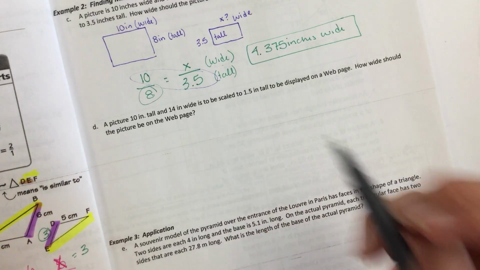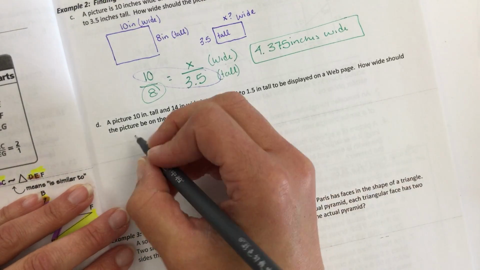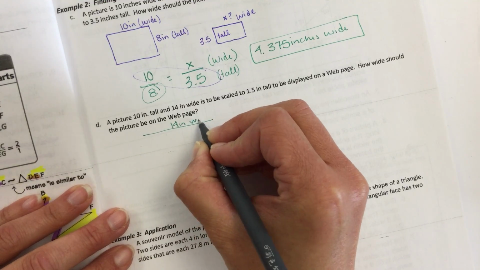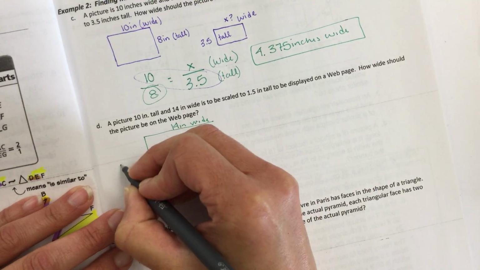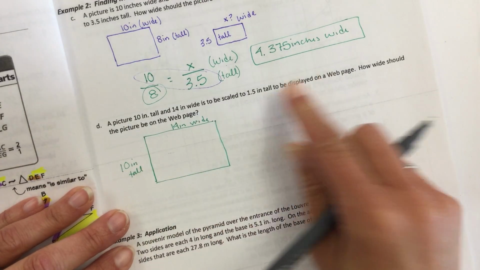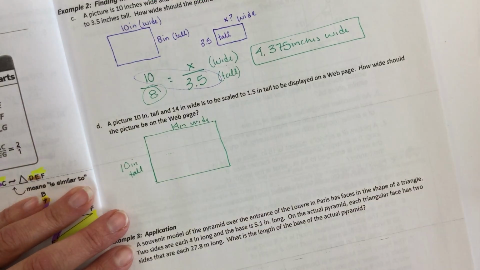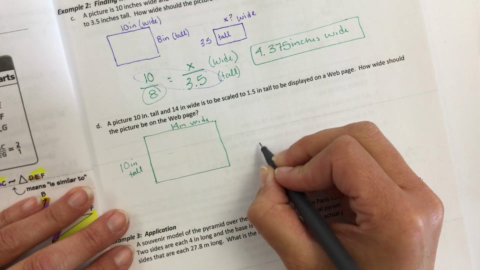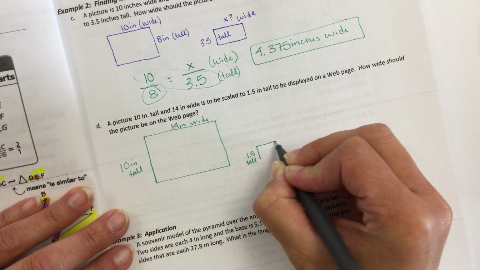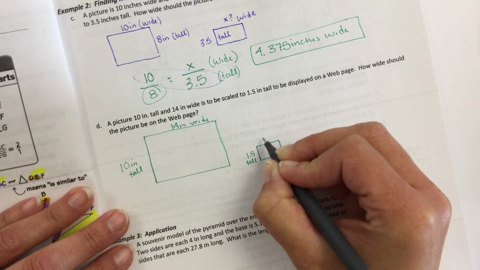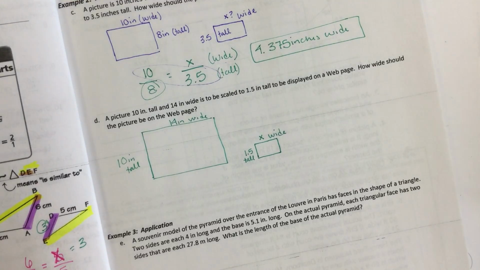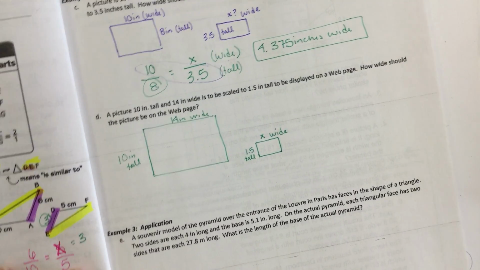Okay, the next one. A picture is 10 inches tall and 14 wide. Similar thing. 14 inches wide. 10 inches tall. It's scaled to 1.5 inches tall and displayed on a web page. So now it's only going to be 1.5 inches tall. And we want to know how wide is it going to be. Why don't you guys take a second and try to set up that proportion?